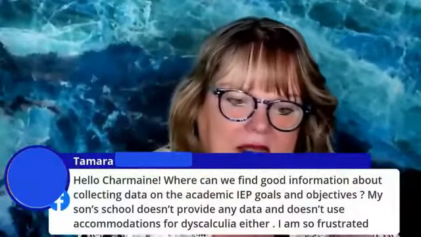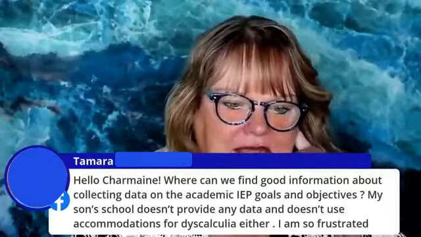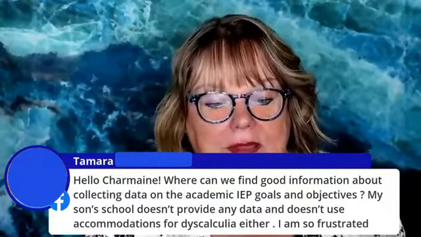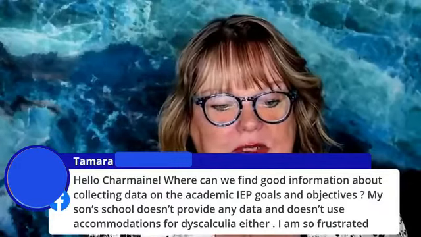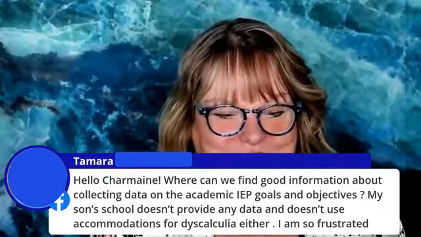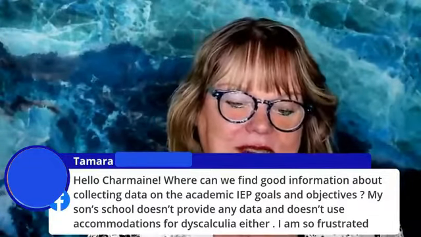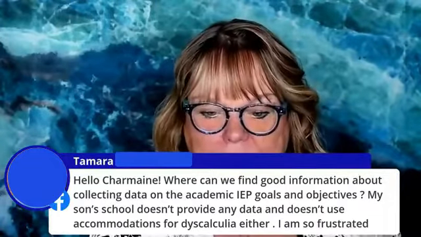But tell me, okay, let me look here. It says, where can we find good information about collecting data on the academic goals and objectives? My son's school doesn't provide any data and doesn't use accommodations. So yeah, you need to look back in the IEP, Tamara, as far as what it says for progress monitoring.